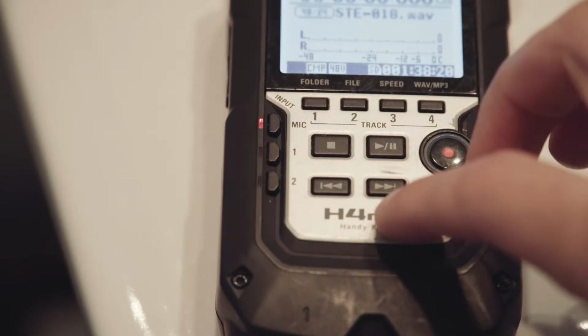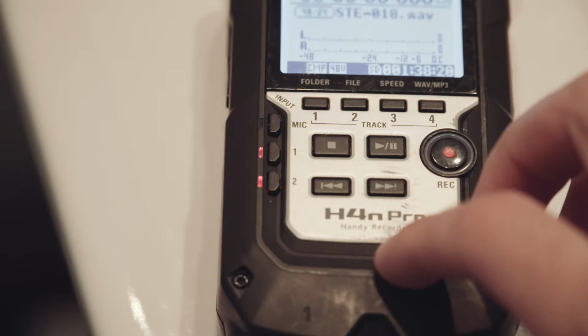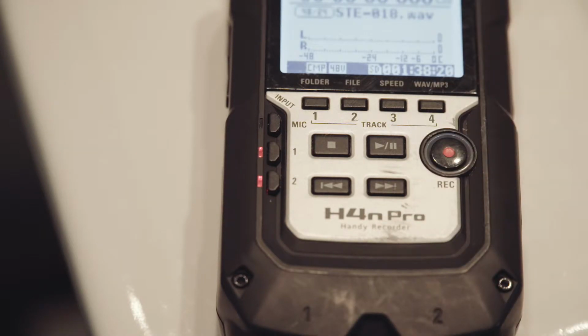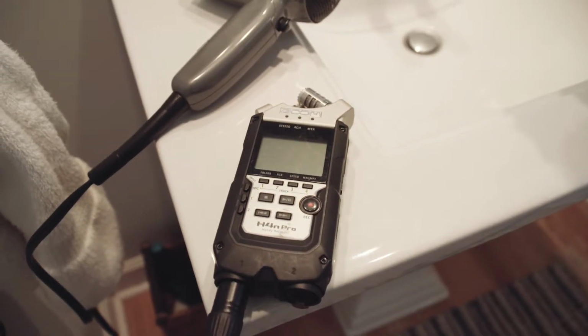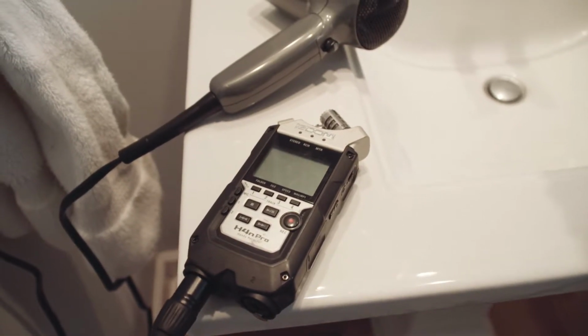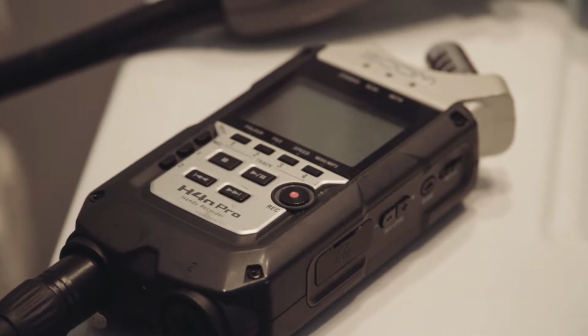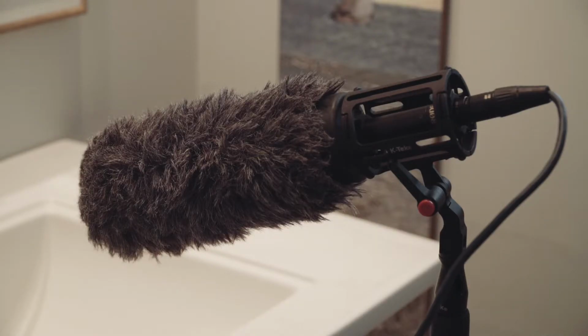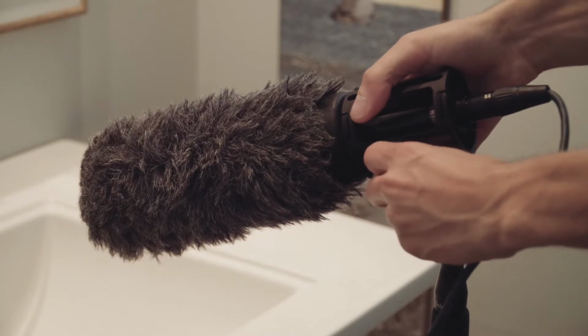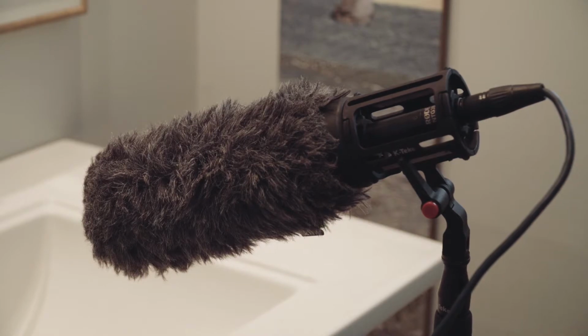After the recorder boots, I check to make sure that I'm on the right channel that I'm trying to record. Channels 1 and 2 are for XLR inputs. I usually plug my NTG-3 microphone into channel 1. The internal microphone on the H4N Pro is great for capturing ambiances, as it has two stereo mics located at the top of the recorder. I also check to make sure that the boom microphone is pointed in the exact direction that I want to capture audio.